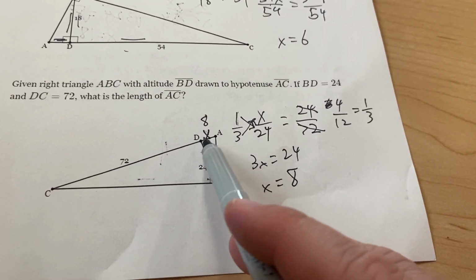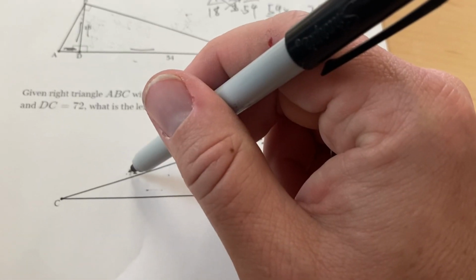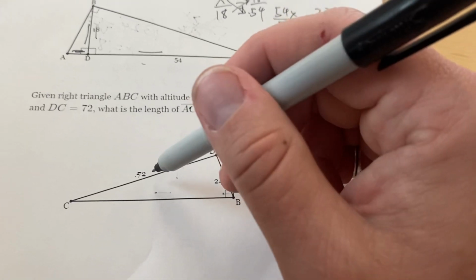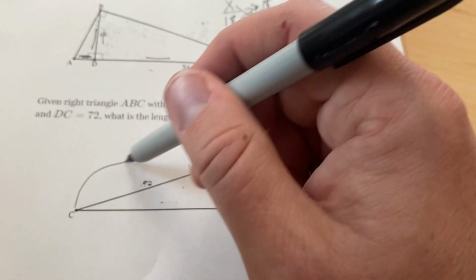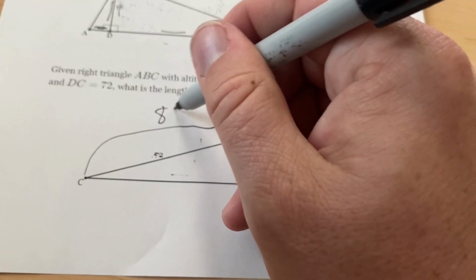But they're not asking me for x. They're not asking me for the length of AD. They're asking me for the length of AC. I already know DC is 72. And I know AD is my x, what I have to figure out here. So 72 plus 8 means the length of this whole thing here is actually going to be 80.